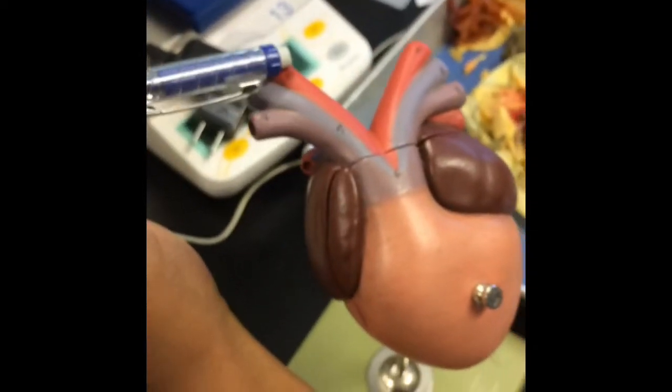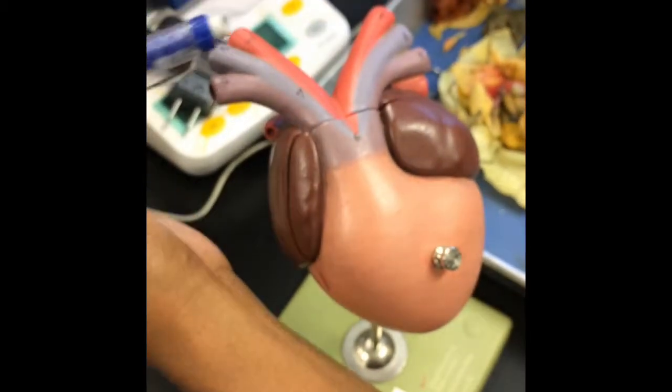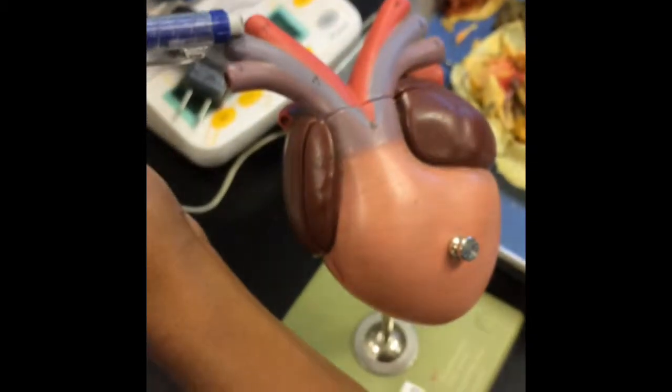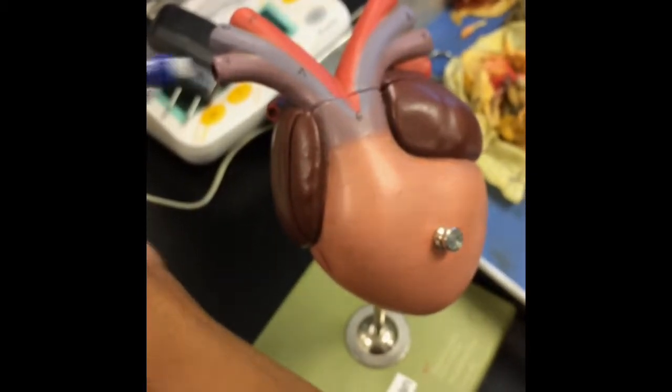This pumps blood to the head. This right here pumps blood to the rest of the body, and this pumps blood to the lungs and skin.